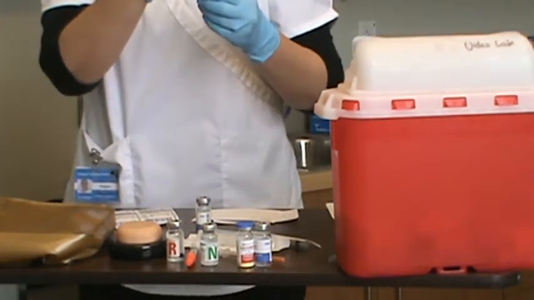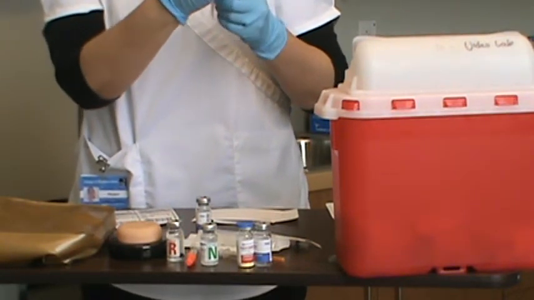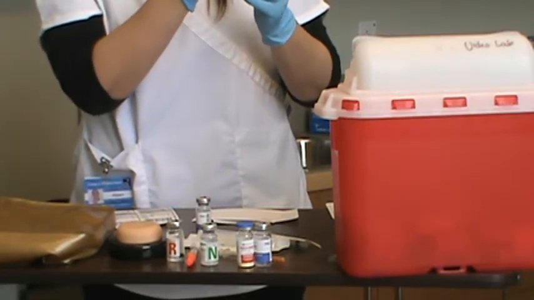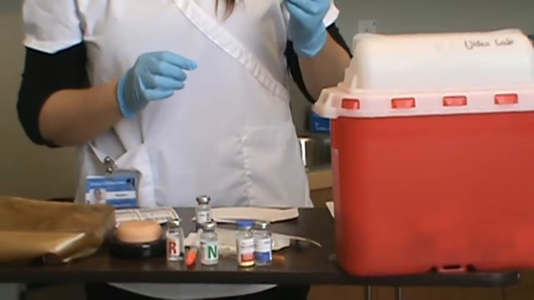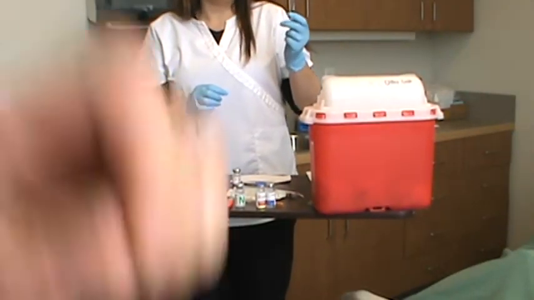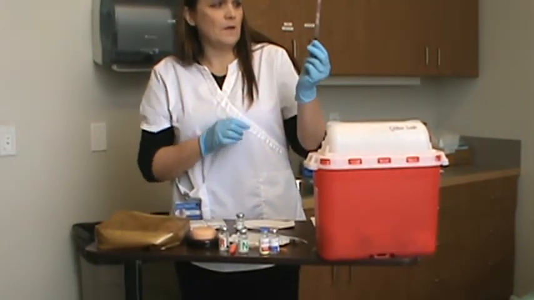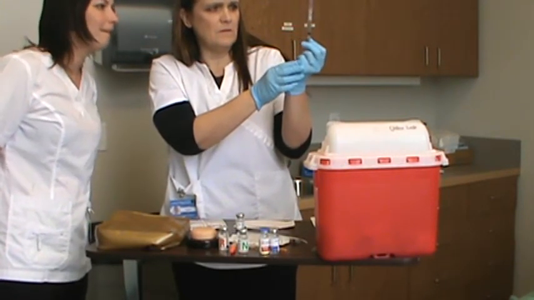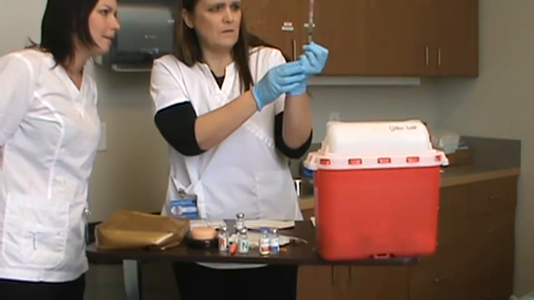And again, this is a high-risk drug, so I would have to show you, and I'm going to have to waste some. 1.5.